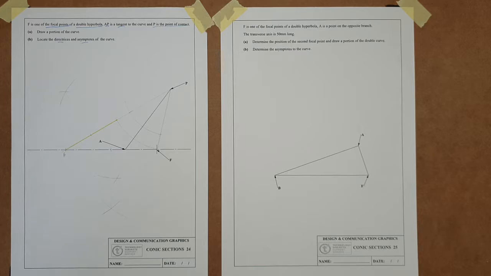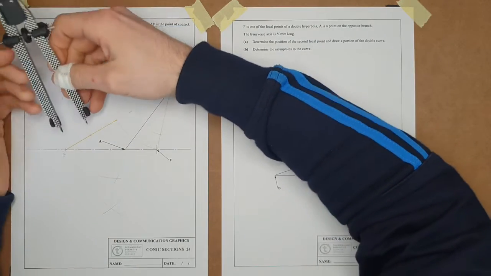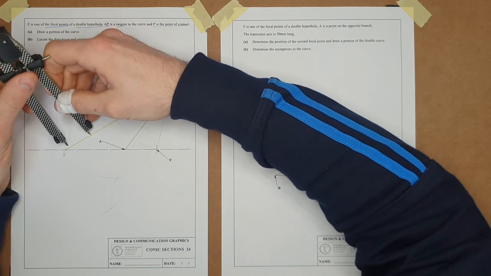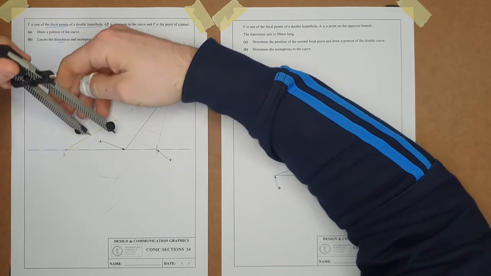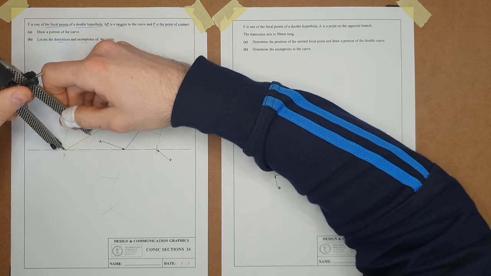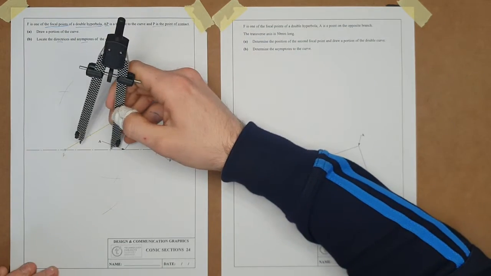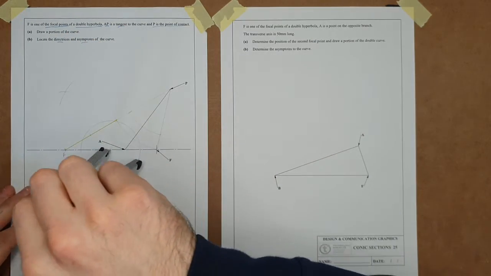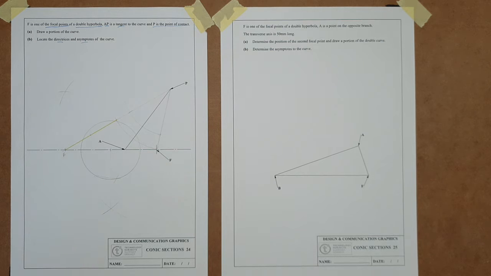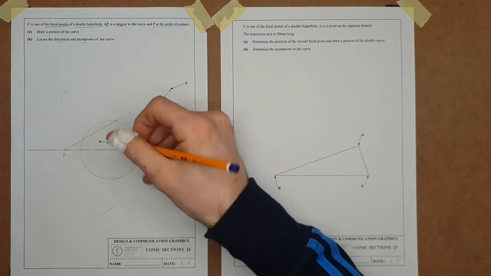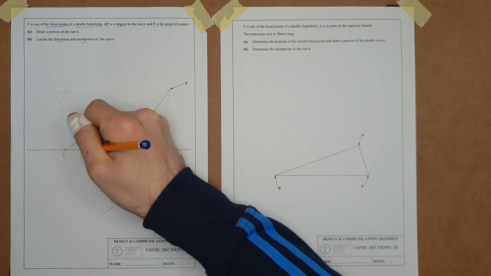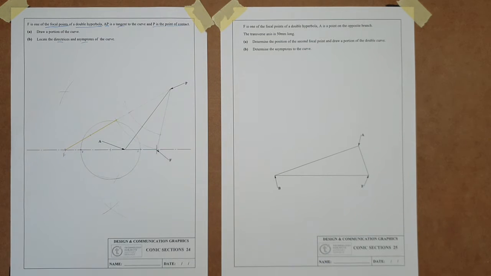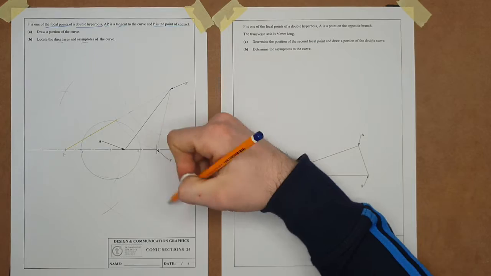And I'm going to set my compass to half of the yellow line. I'm going to go onto the center point between the focals, and I can go ahead and draw the auxiliary circle. The auxiliary circle then gives me a vertex and a vertex. So now it's starting to look a little bit more familiar. What I can do next is start drawing the two branches of the curve.